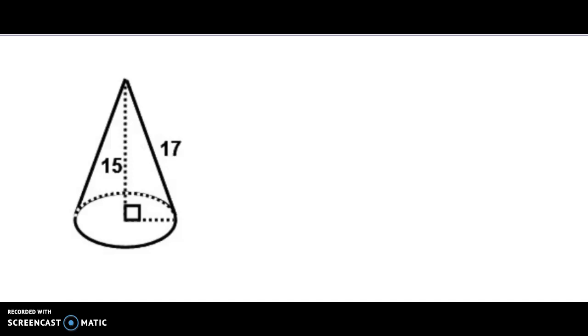All right, guys. I know there's a video about finding the lateral area, but I want to talk about finding the radius of a cone if you weren't given the radius. So for this example, we have the height of the cone, which is 15, and then we have the slant height, which is 17, but we don't have the radius, and you need that to find the lateral area and the area of the base of this cone.